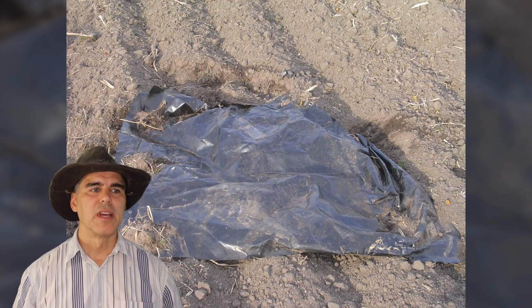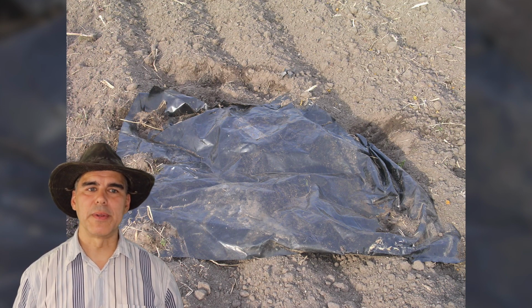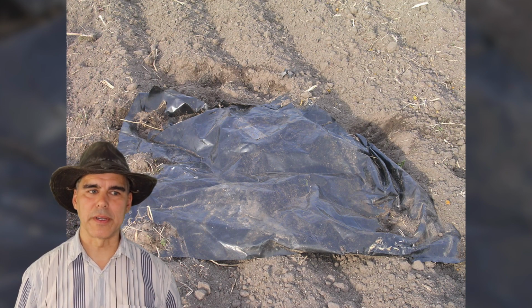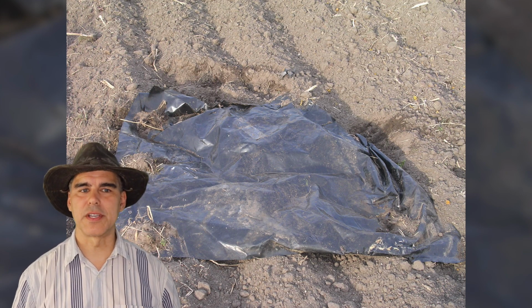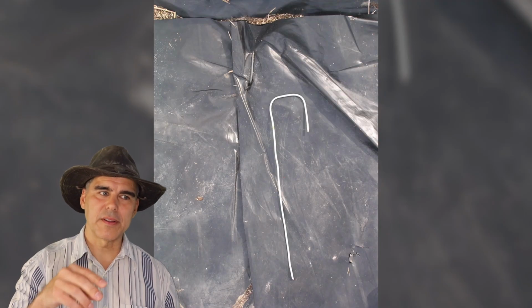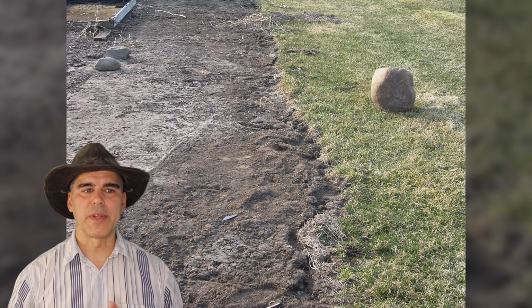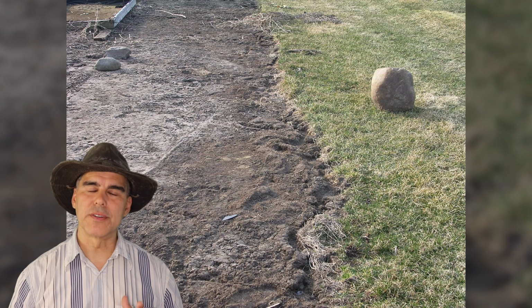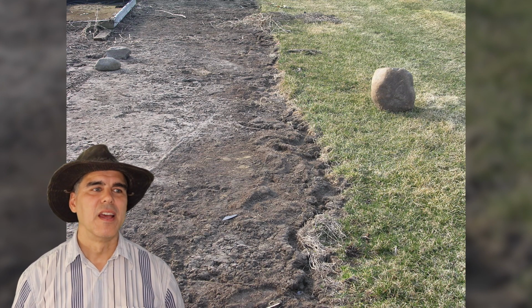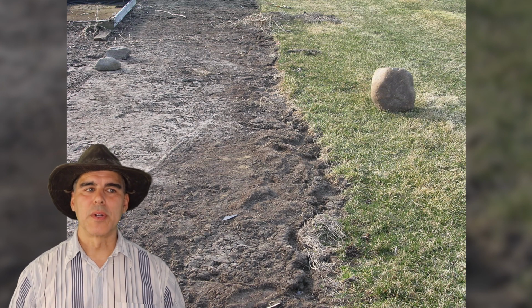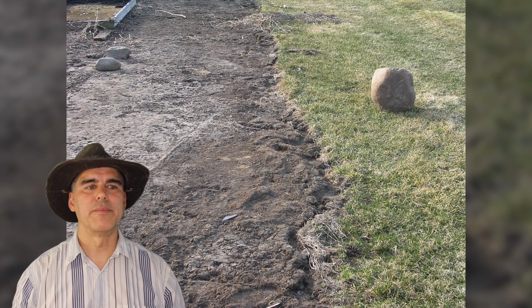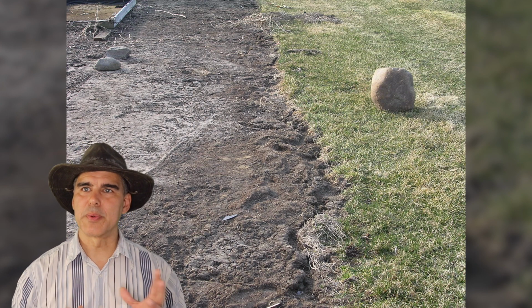plastic. Here you can see I use soil to cover the plastic so that it doesn't blow away. I've also used wire staples to hold the plastic down. After 1 year, the site is clean and you can remove the plastic and reuse it for another area. The vegetation is killed and the worms come and they eat all the decayed vegetation, leaving a nicely prepared bed.